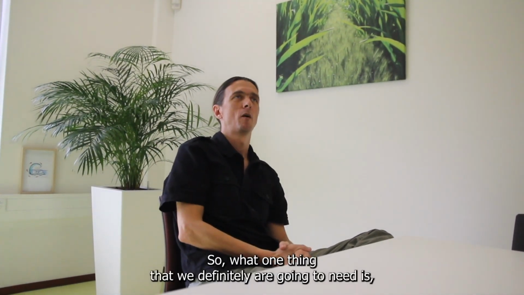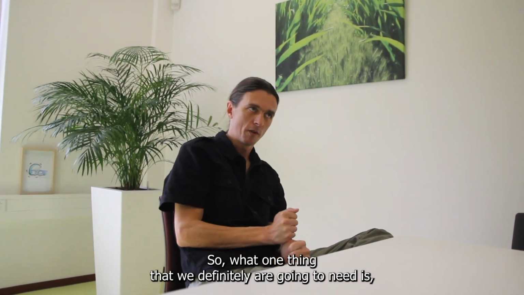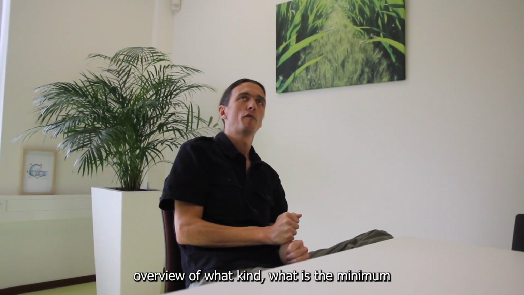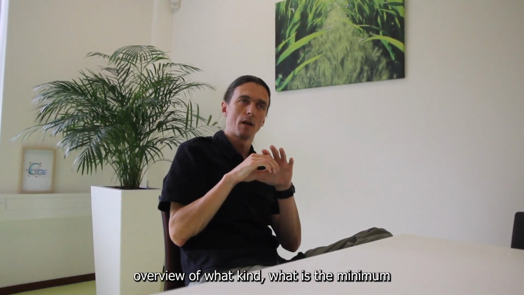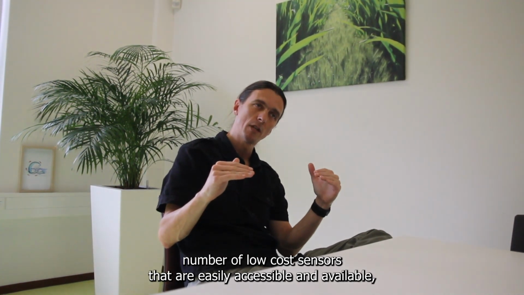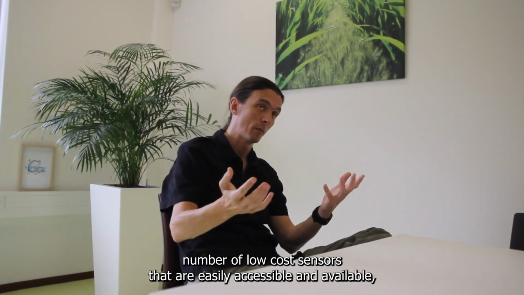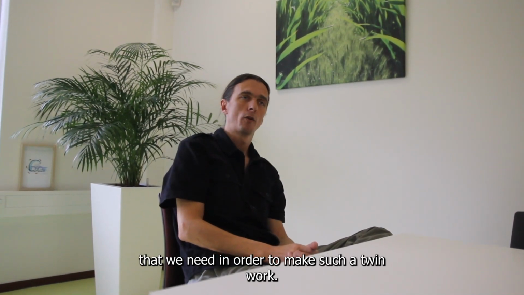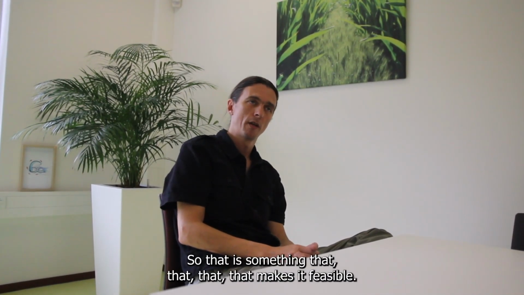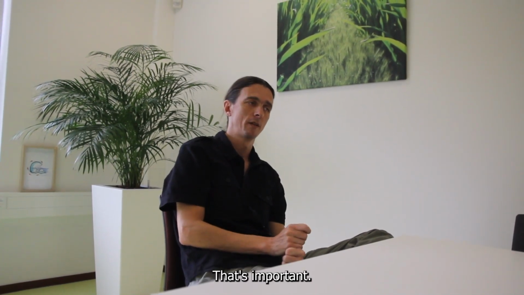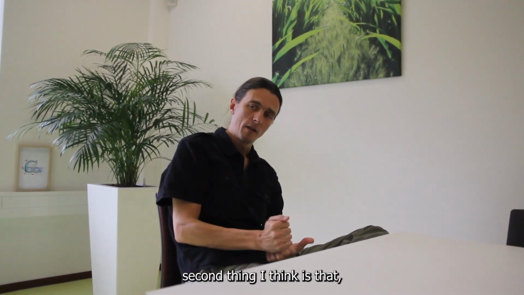So one thing that we definitely are going to need is a good overview of what is the minimum number of low-cost sensors that are easily accessible and available that we need in order to make such a twin work, right? So that is something that makes it feasible. That's important.